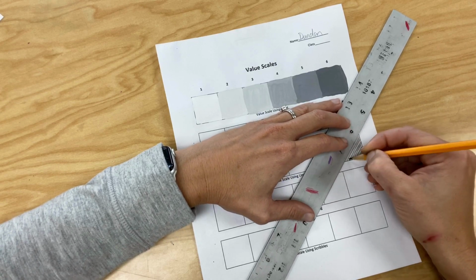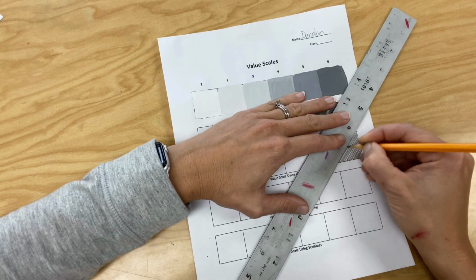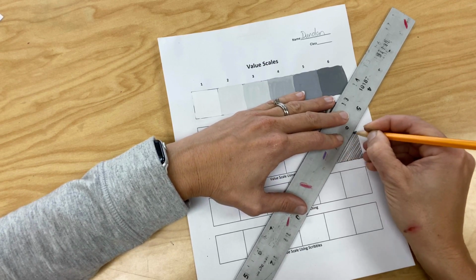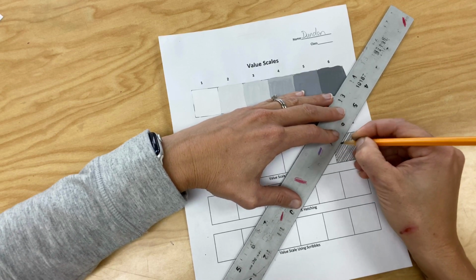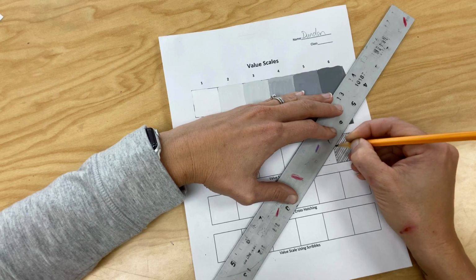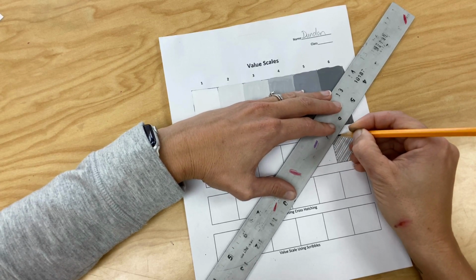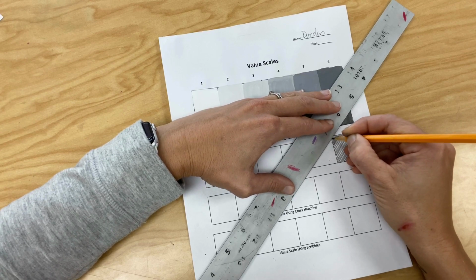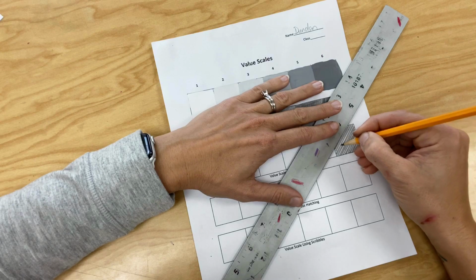Again, with this process, less is more. You can always go back and add more lines to darken the value box, but it's really difficult to take lines away. So start out with a little bit less than what you think you need, and then as you can see here, I've gone back through and added more lines to again mimic your previous value scale from above, trying to create your darkest value.